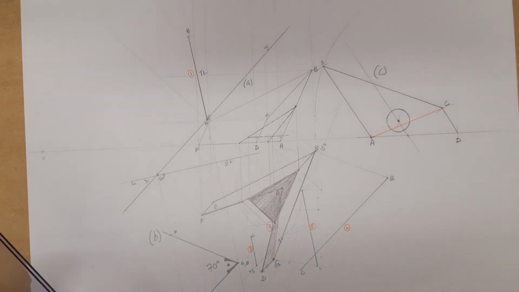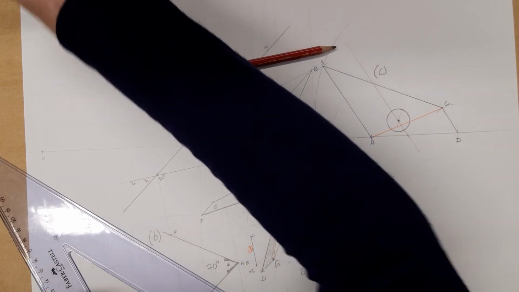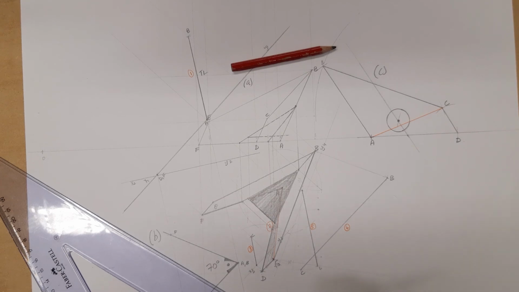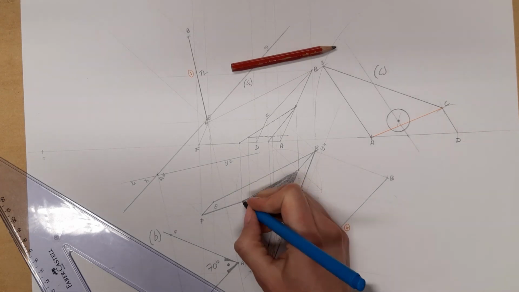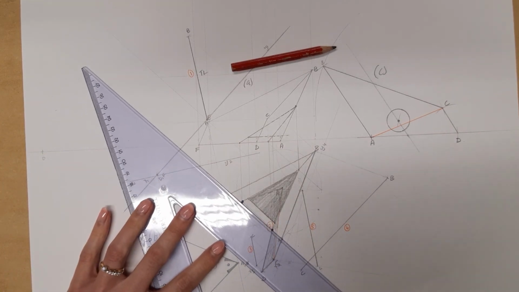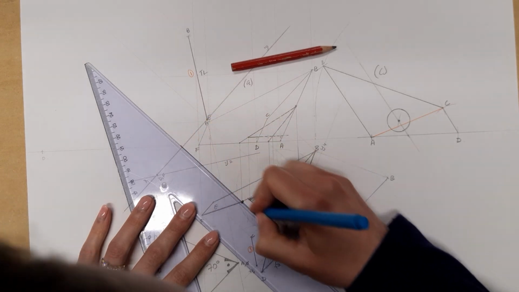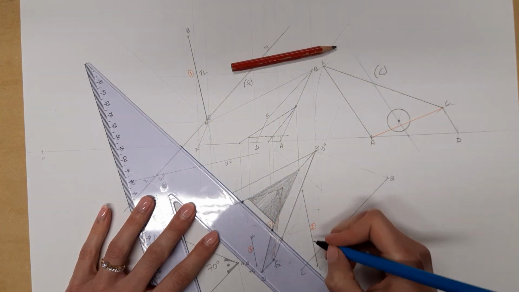Well, this is actually nice and easy because we have 2 points on the ground. I'm going to do this in blue so you can see it really clearly. So the midpoints that we found at the start of the question are here and here. There are 2 points on the ground, so they have to be the horizontal trace. So draw the line through it and call it HT.